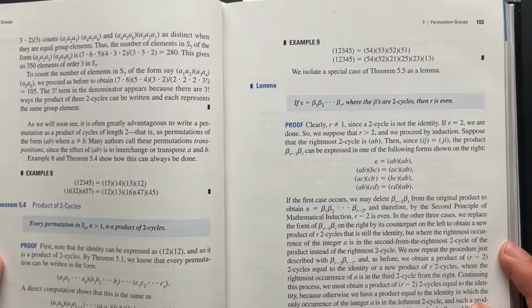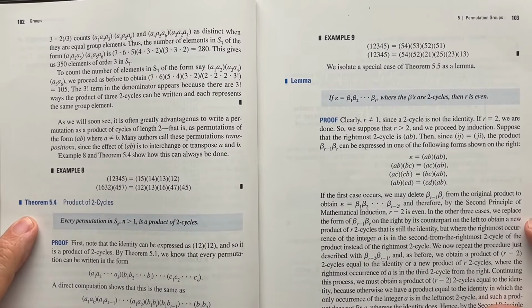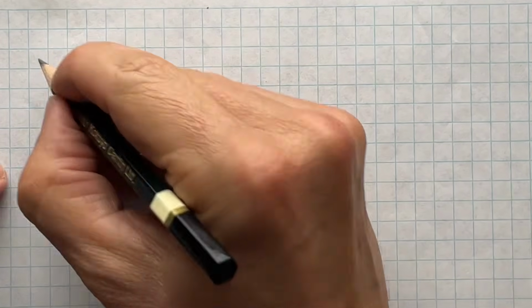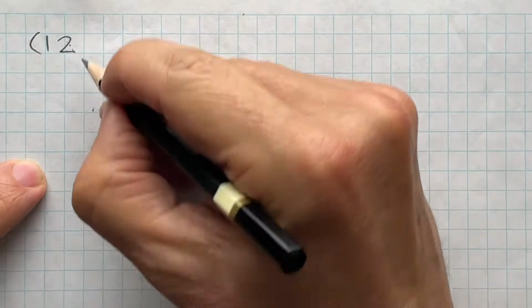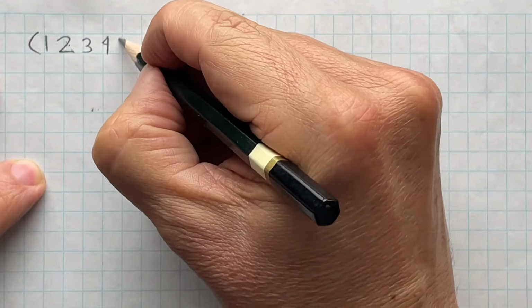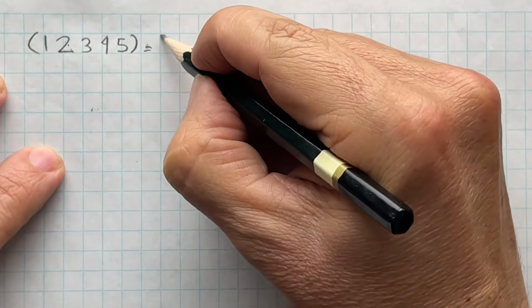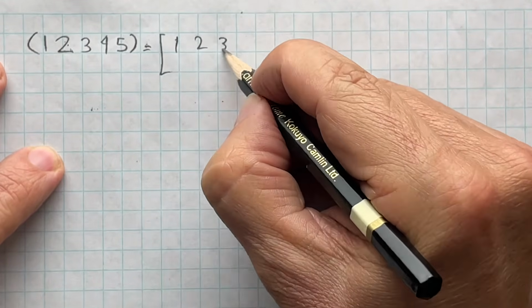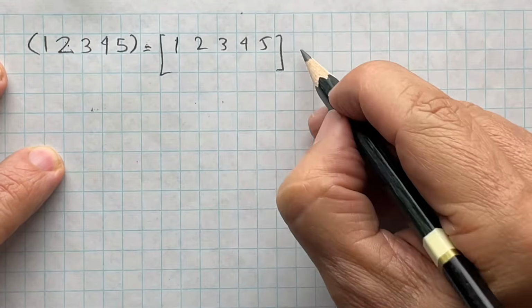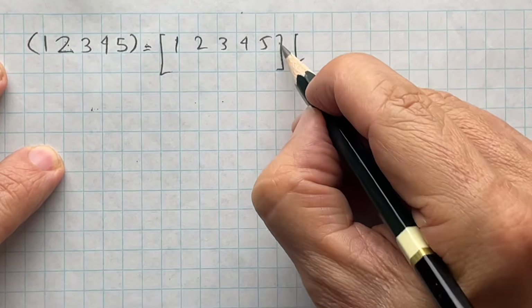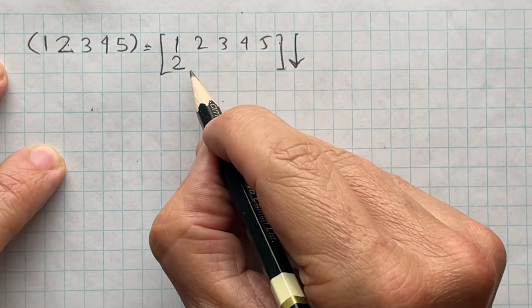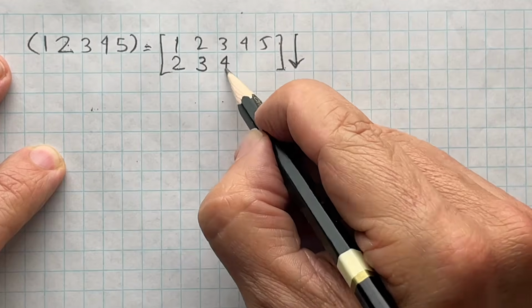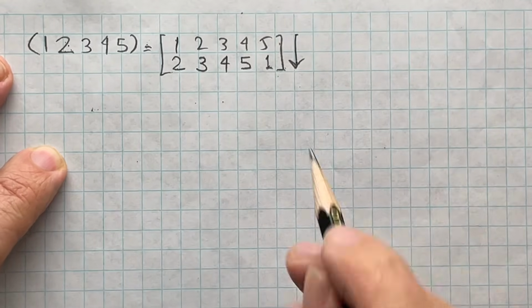And then in the next little bit, I'm going to calculate a few of them so you can see how easy it is. I'm going to work through a couple of examples from Gallian. And so the permutation 1, 2, 3, 4, 5 can be written in a permutation symbol as follows, where you start in the first row, and where you end up in the second row. So 1 goes to 2, 2 goes to 3, 3 goes to 4, 4 goes to 5, 5 goes to 1.